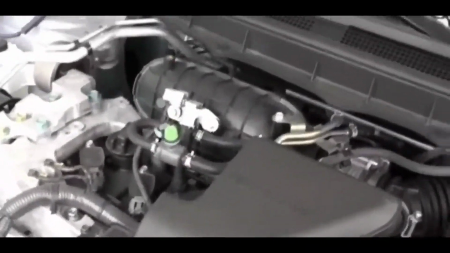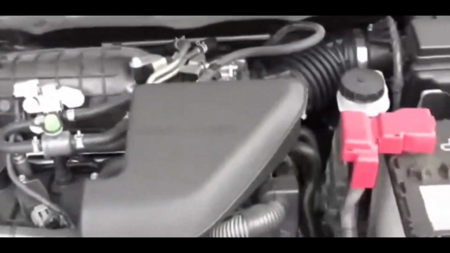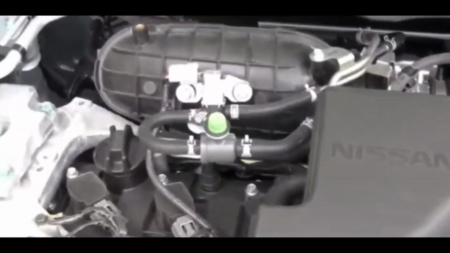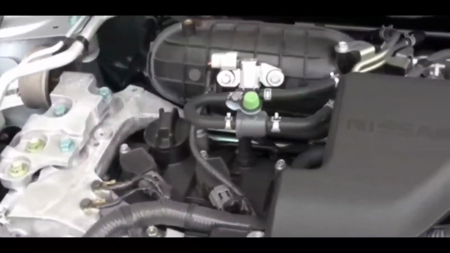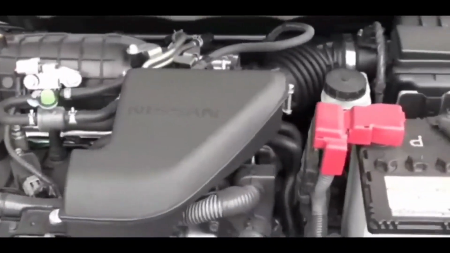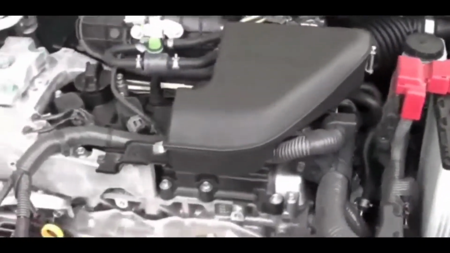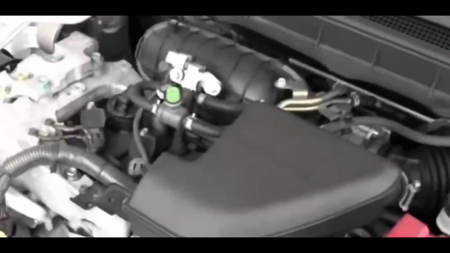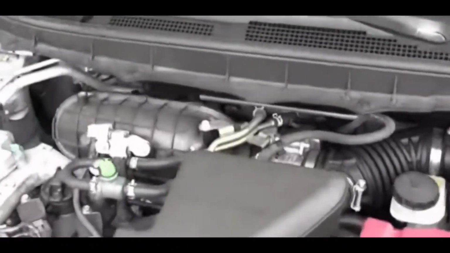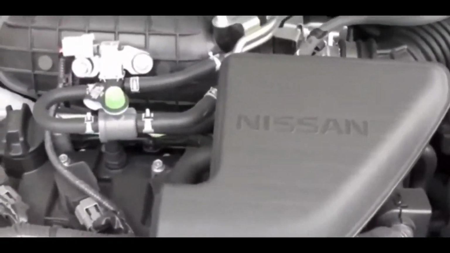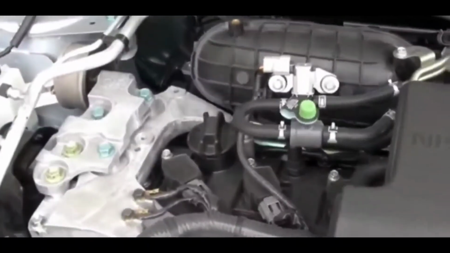A slow crank pretty much means your battery is low. It means your starter is good, it's just that the battery doesn't have enough power to operate the starter at a certain speed or torque to crank the engine over so that it runs.